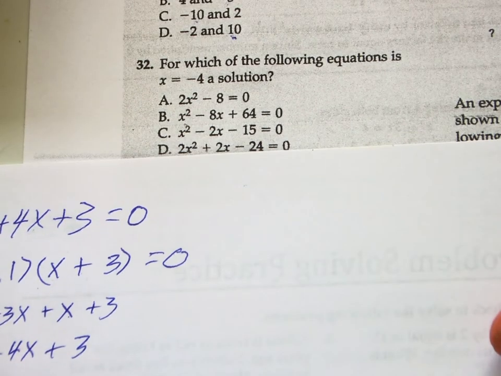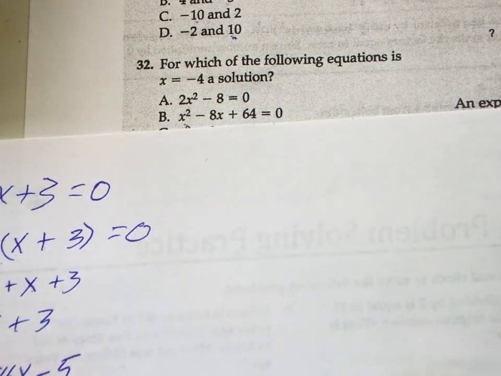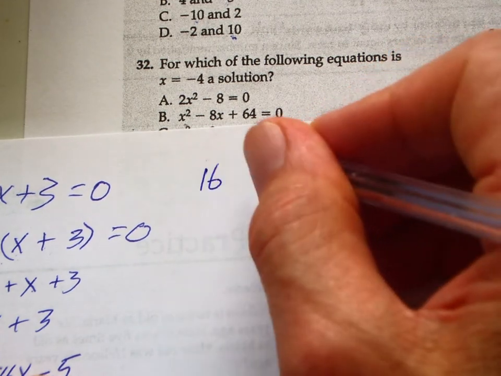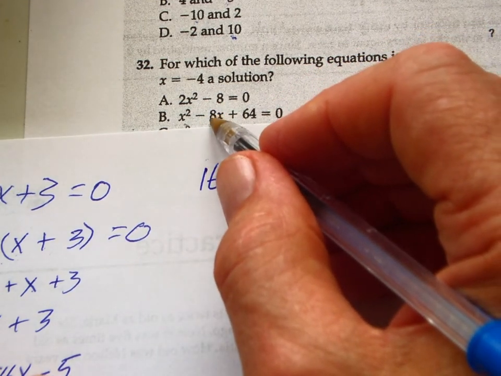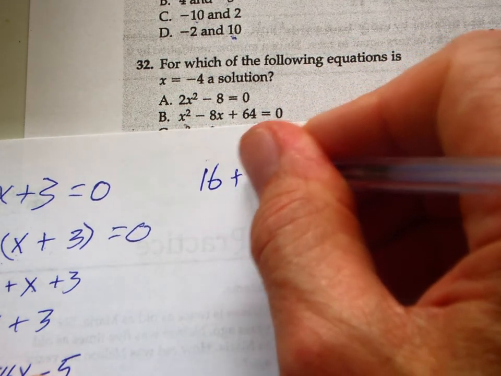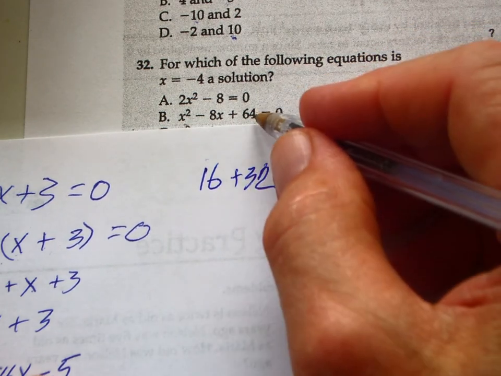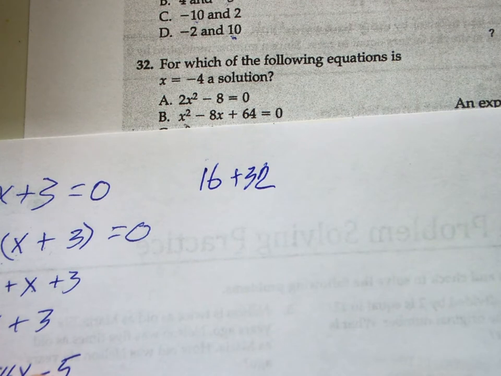Number 32. Let me see, can you see it? So I'm going to try negative 4. Negative 4 squared is 16. Negative 4 times 8 is negative 32, but it's minus a negative 32, so we're going to add 32. And then we're going to add 64. That's not going to be 0. It's going to be a big number. They're all positive, so forget that.